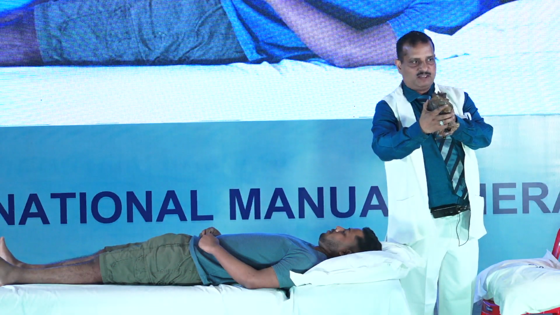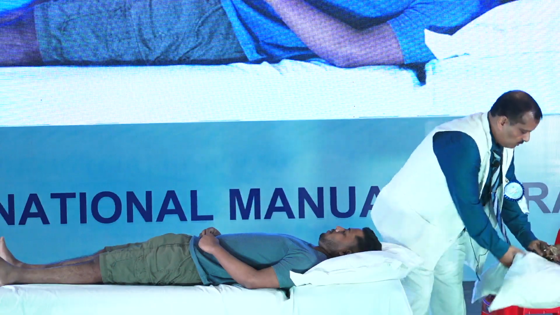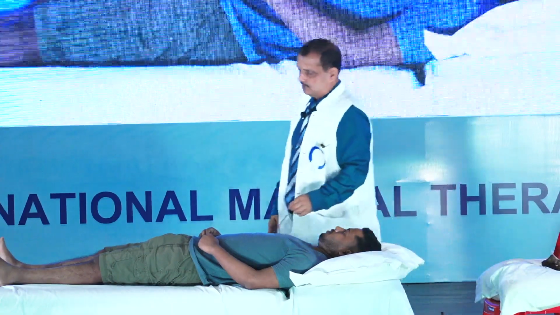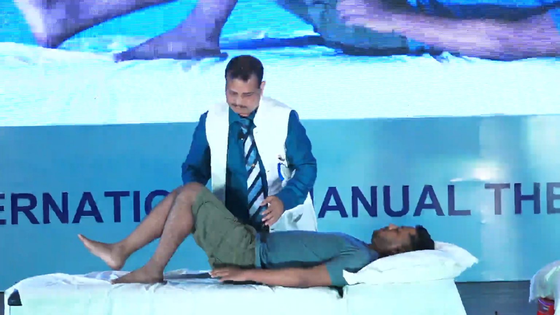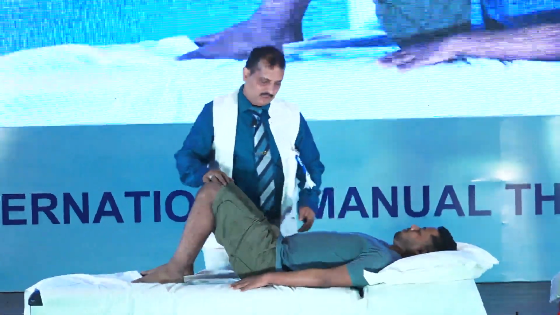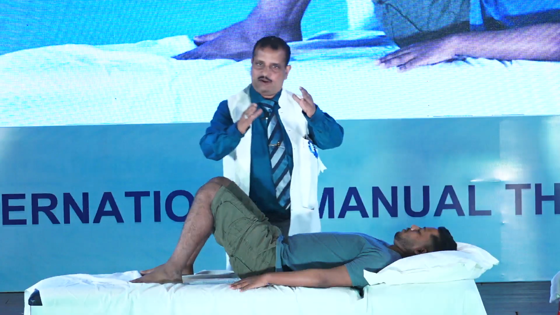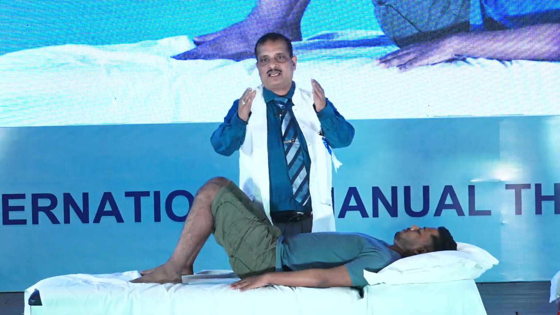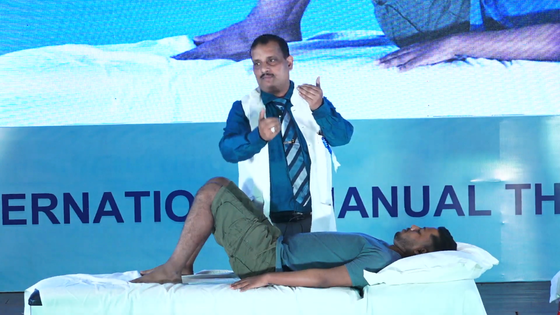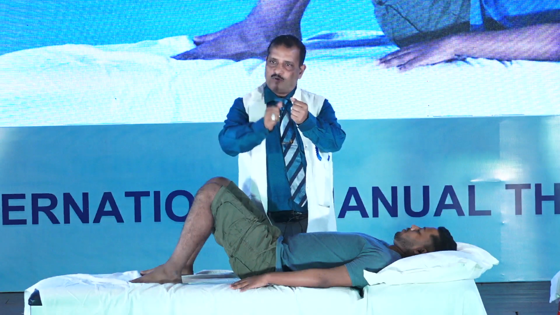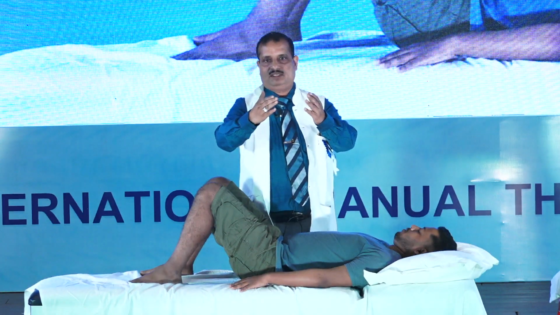How are we going to manage it? Crook lying position. The right side has gone into in flare, so the ASIS on the right side is closer to the umbilicus and the PSIS is away from the midline. So this is the in flare.